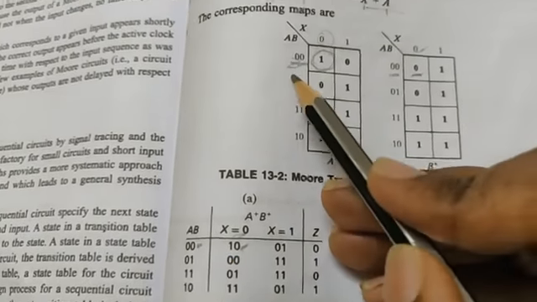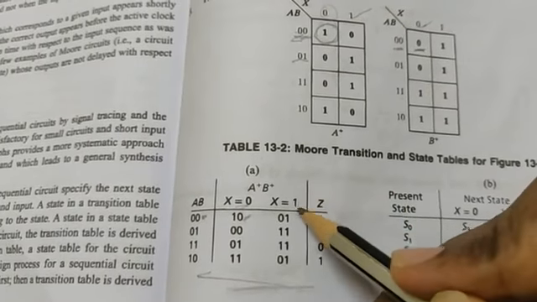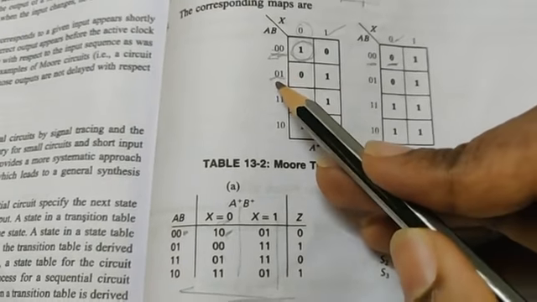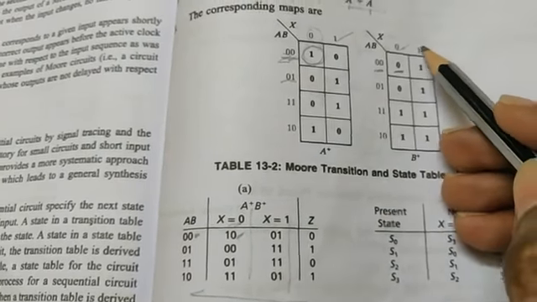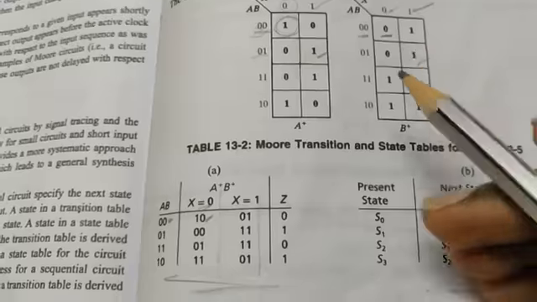If AB is equal to 0, 1, X is equal to 1, here it is, X is 0 here, here X is equal to 1, AB is equal to 0, 1, X is equal to 1. What is A plus? What is B plus? A plus is 1, B plus is 1. That is what they are.